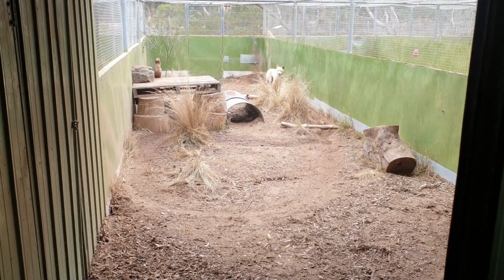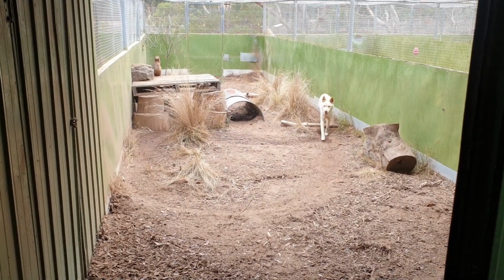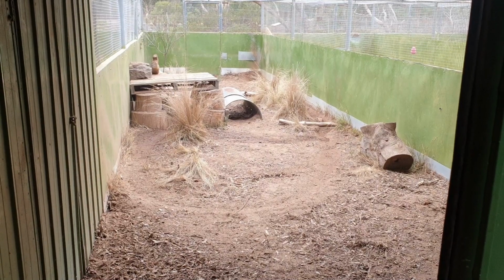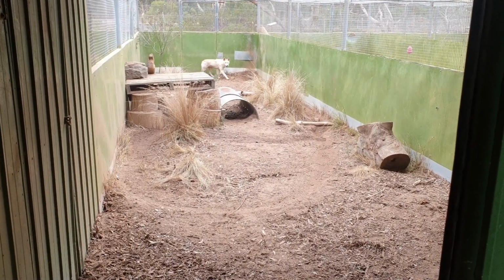So you notice as soon as I do that, the fur on the back just goes back a little bit more. Yeah. That's basically an interrupting pattern, just to see if it reduces the intensity of response.